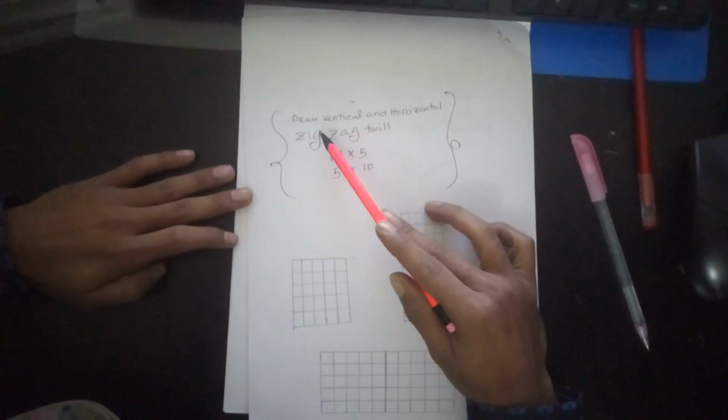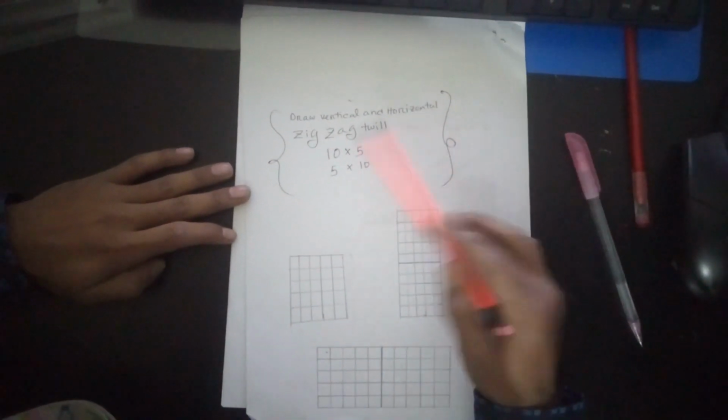In this presentation, I will discuss the zigzag tool, which is similar to diamond design. Now I am ready for my zigzag tool presentation. Please turn the camera over here. What is written here: draw vertical and horizontal zigzag twill.